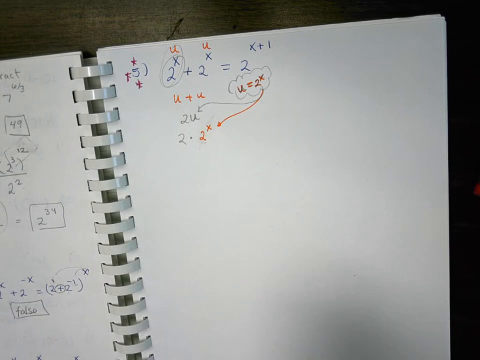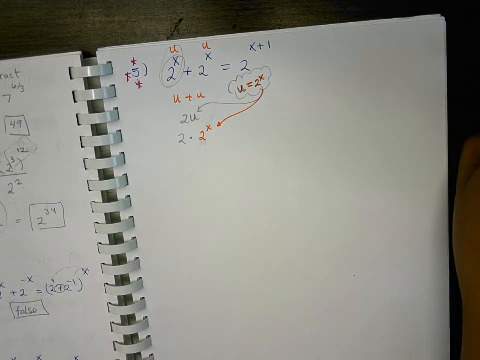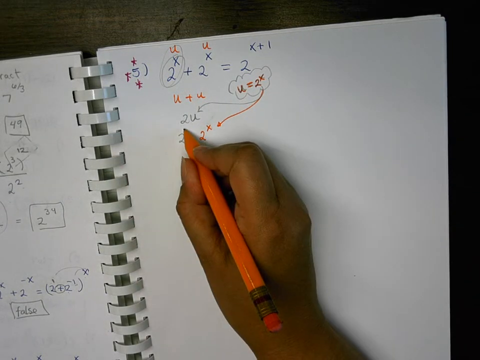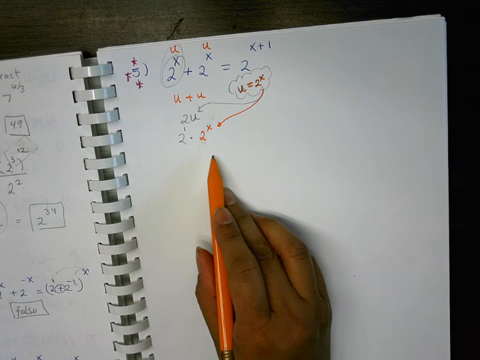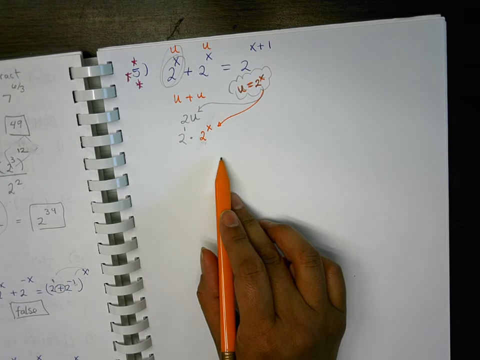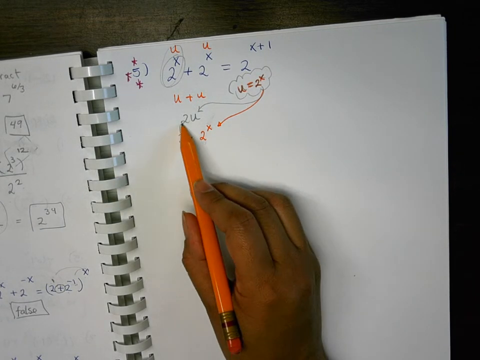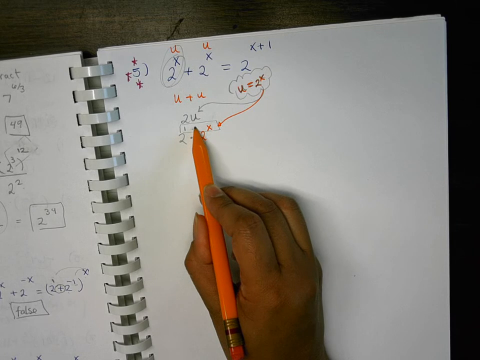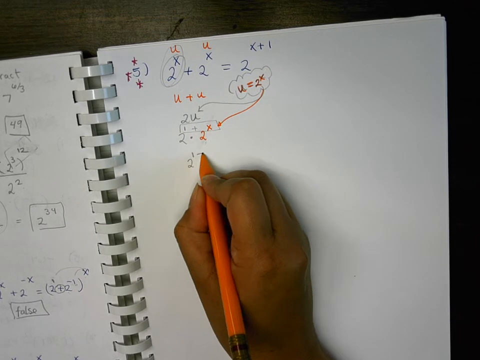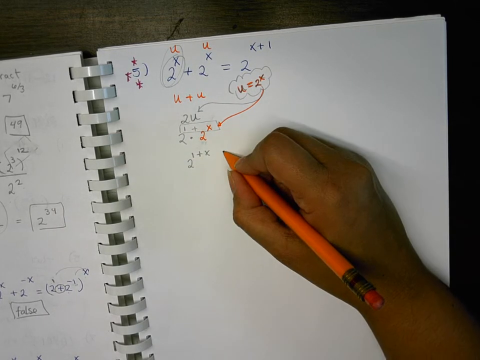Okay. Now, what's the power here that I don't see? And because the bases are the same, what can I do with the exponents? Add them, but the bases stay the same. So it's 2 to the 1 plus x. True or false? True.